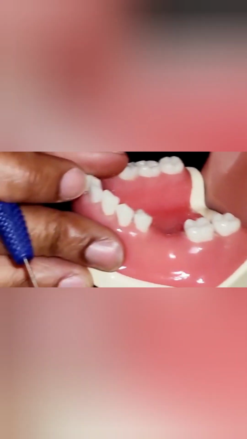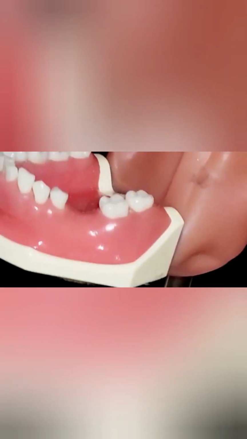Okay, now we're going to move over to our posterior teeth.